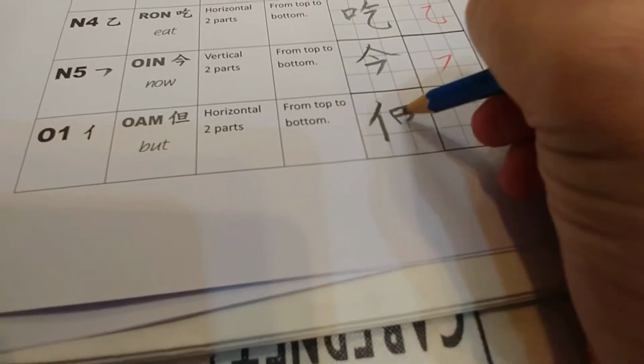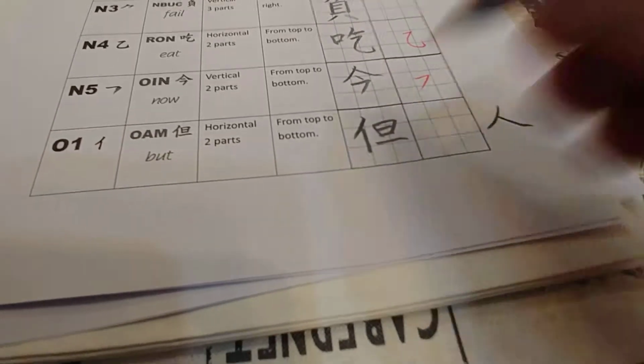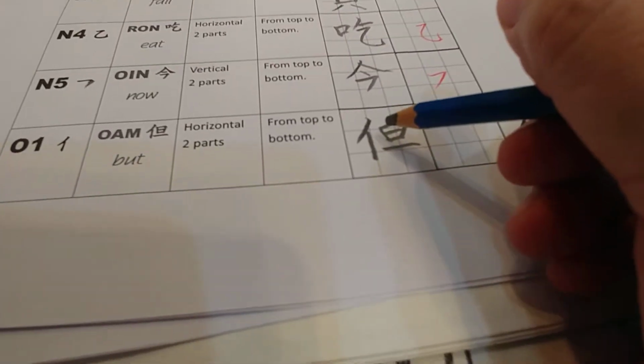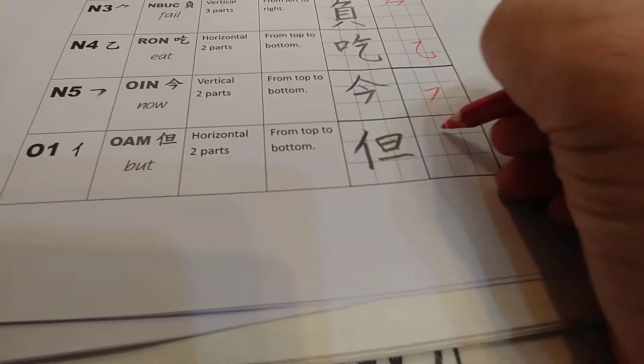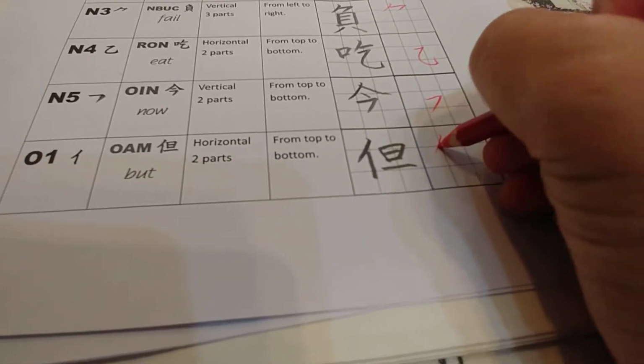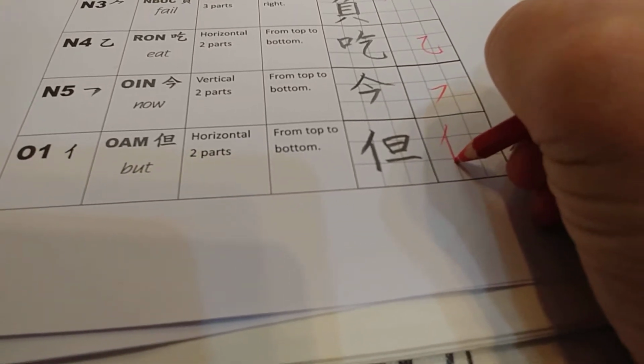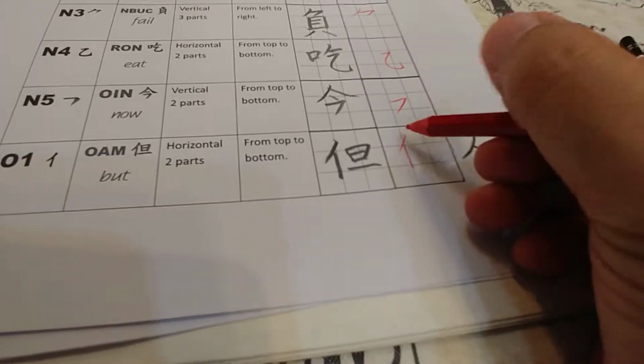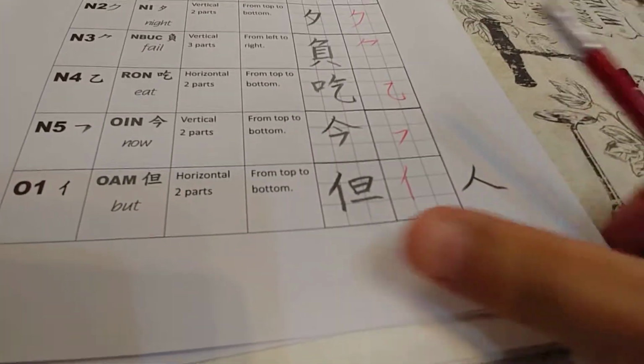And put the A1, remember? And then the M. This is dan. It means but. Okay, this is the O1. Usually put on the left hand side of a word.